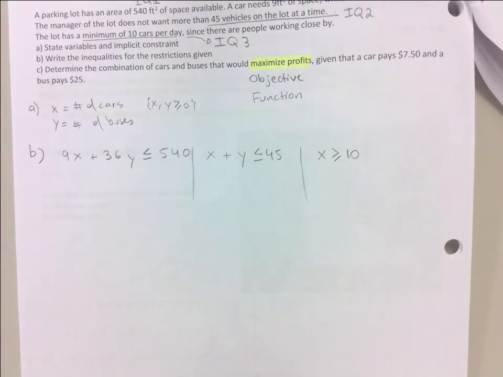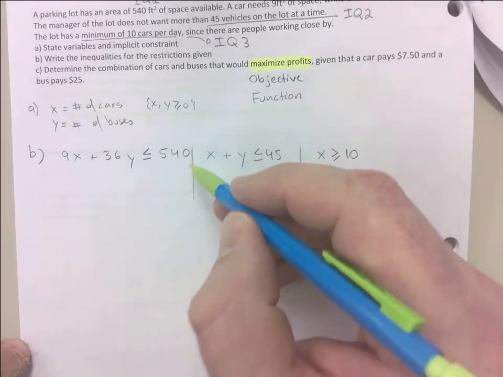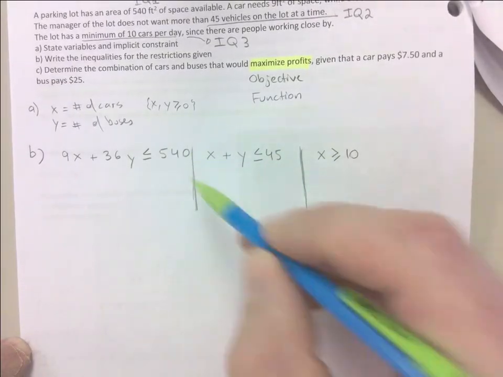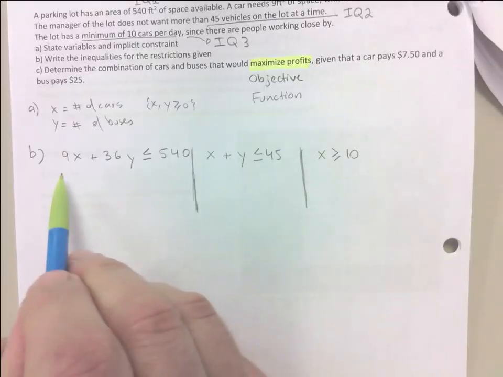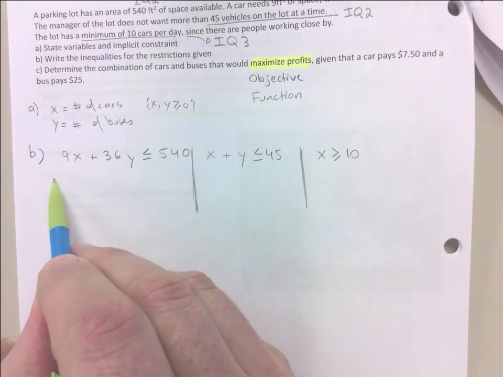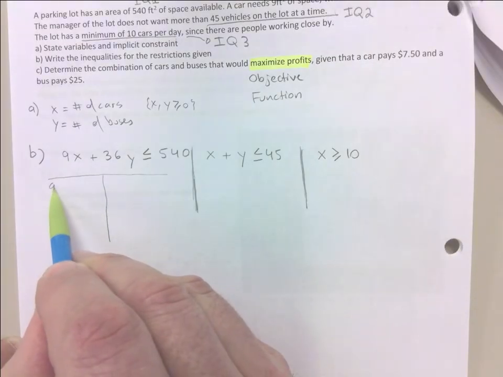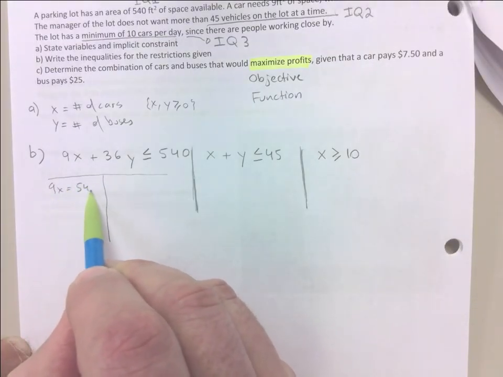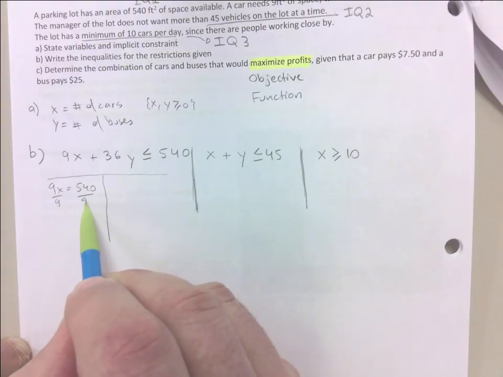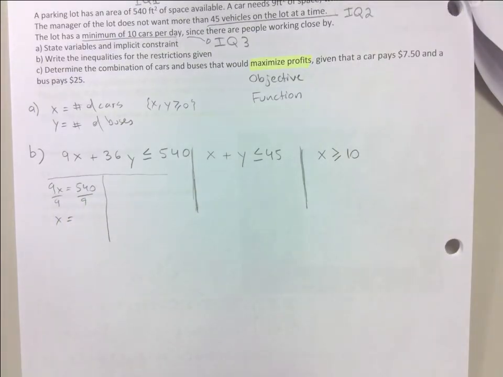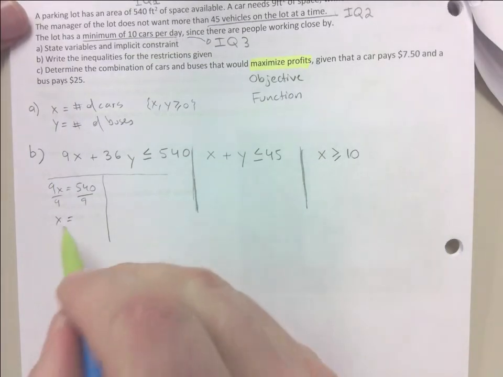So we're assuming that we need to graph. Let's do the work here. So X and Y intercepts. Okay, I'm just going to break this down like this. 9X is equal to 540. X is equal to 60.